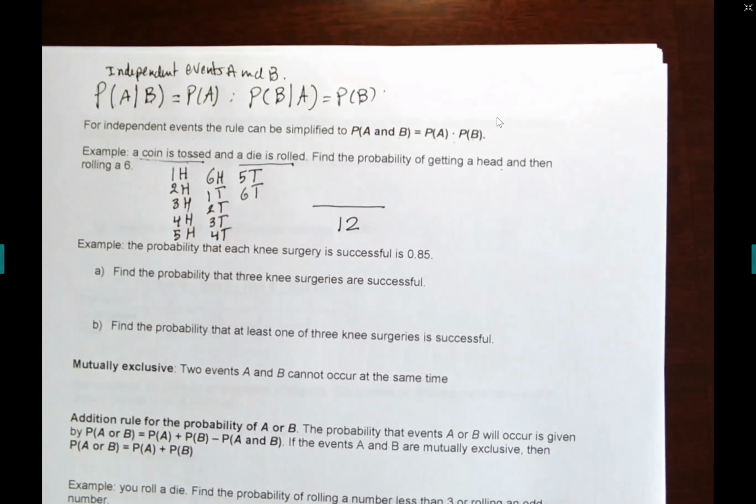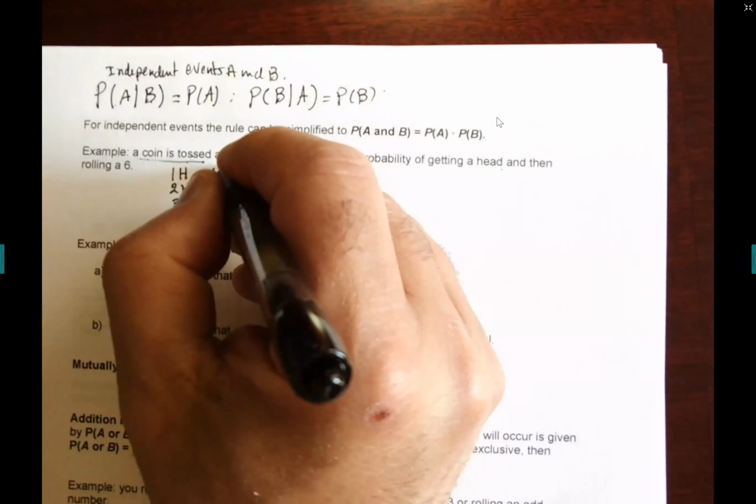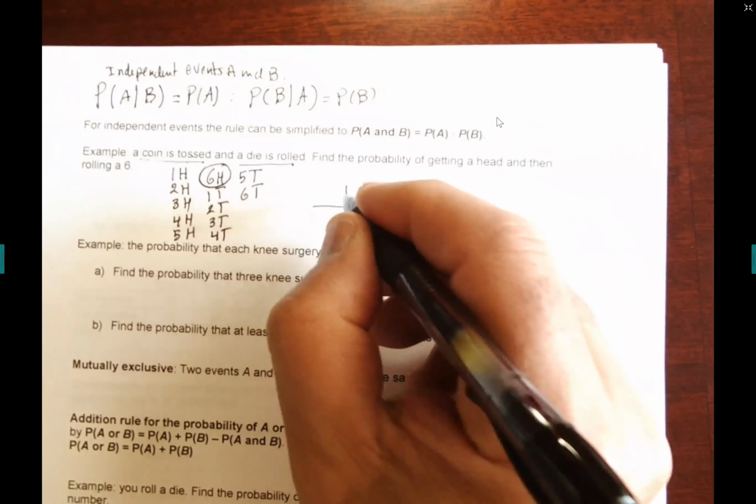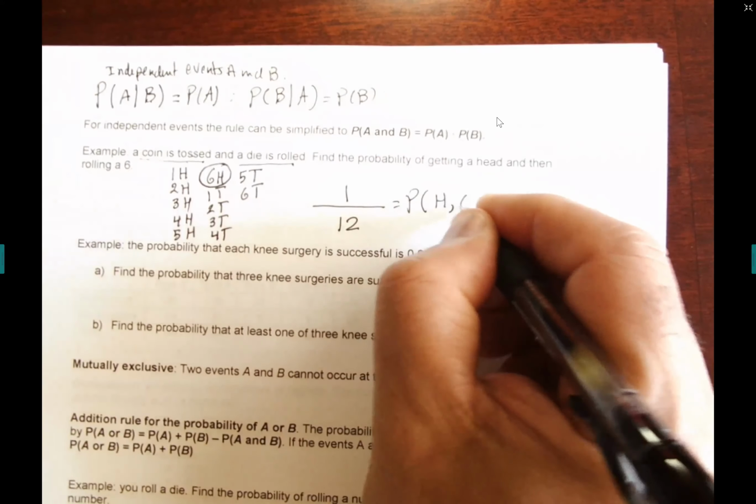What is the probability of getting a head and rolling a 6? Do you see how many outcomes have a head and a 6? There is only 1. So 1 out of 12. This is the probability of getting a head and a 6.